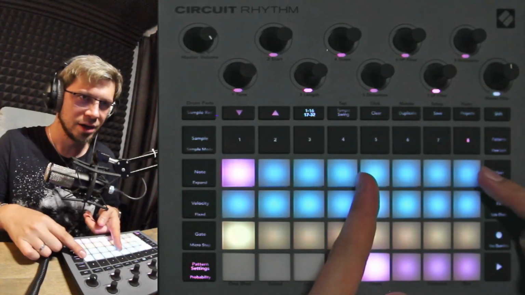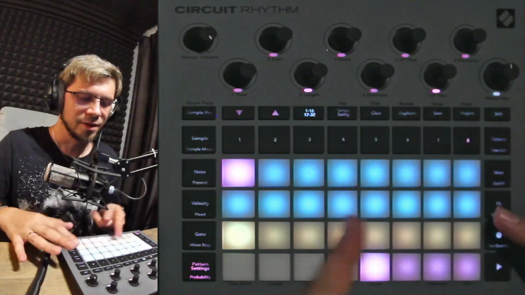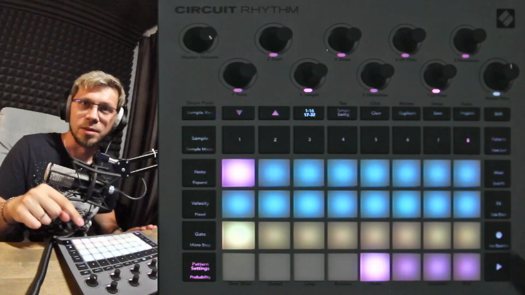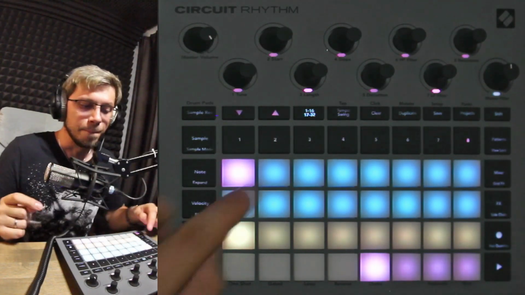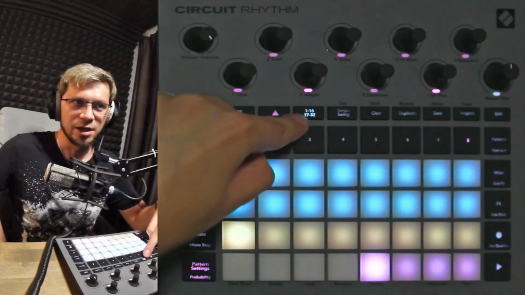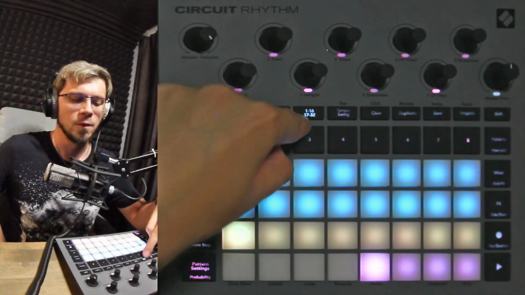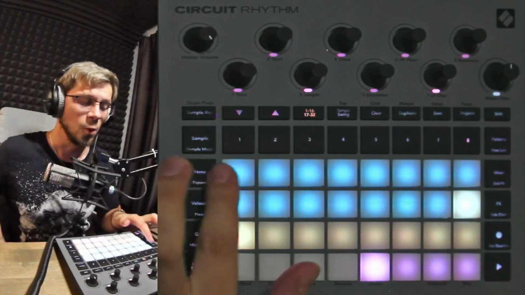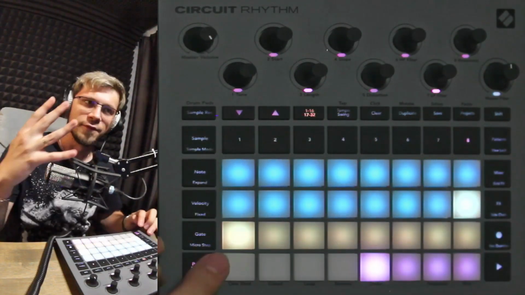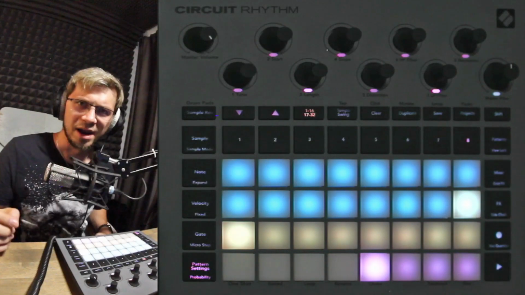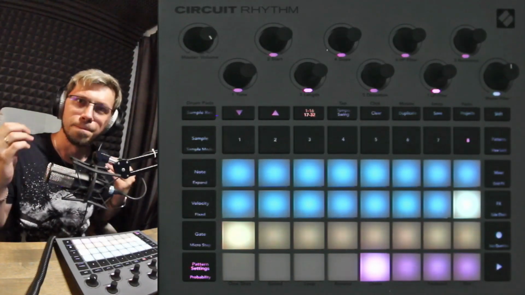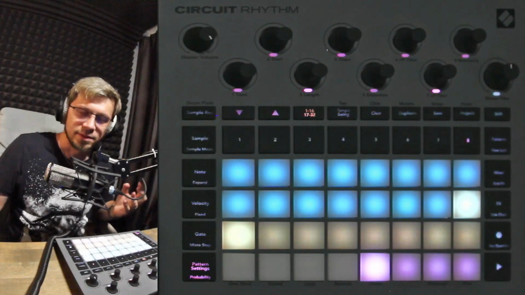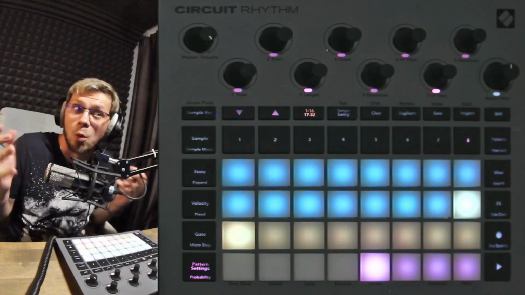Next bar, next bar, next bar. 4 bars in one pattern. But when we push down the button 1/16, 17th, 32, we have another 4 bars. And now we have an 8 bar pattern. It's crazy. It's unbelievable. Whoa!